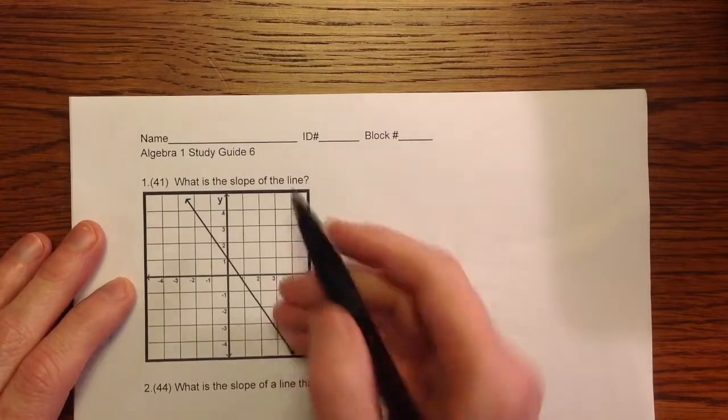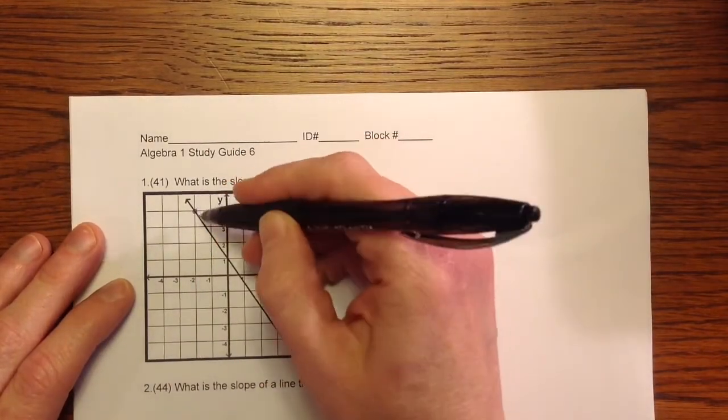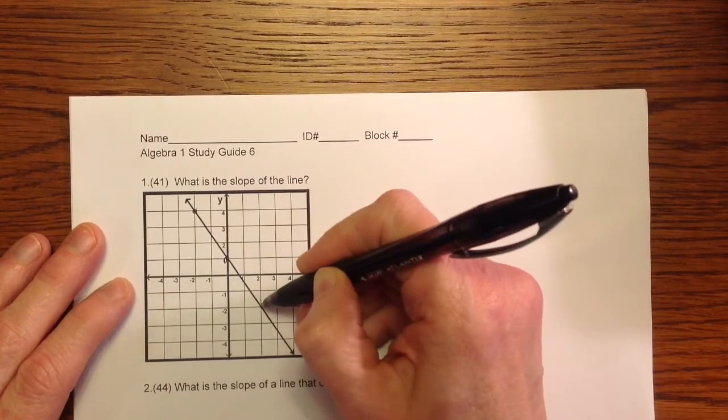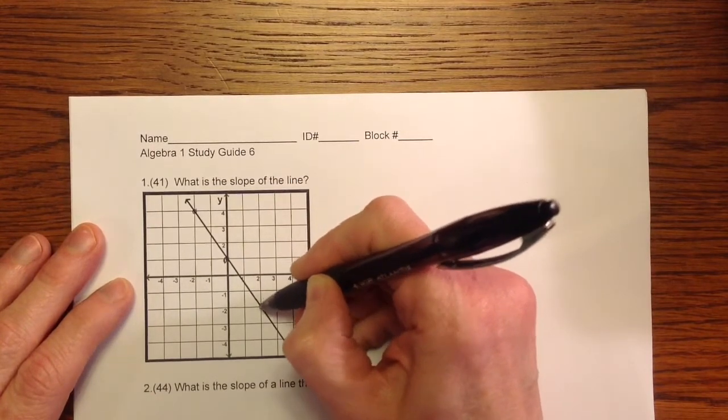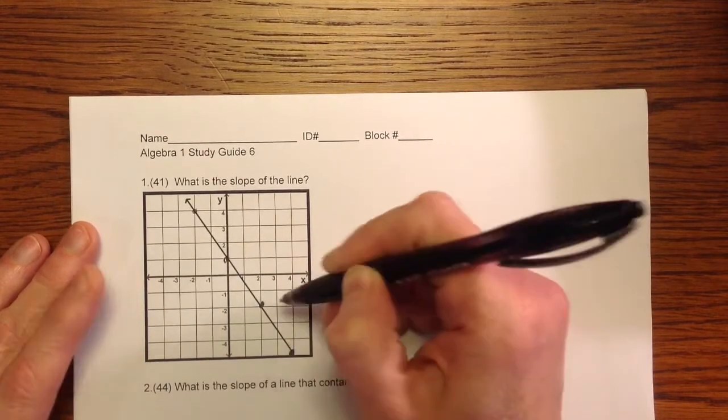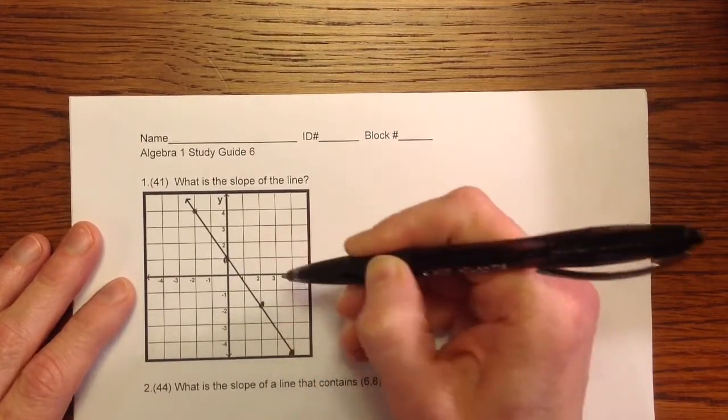I see that I have a point here, and I have a point here, and I also have a point here, and those are probably going to be the best ones. I think I also have one here. I could use those. I think I'll just use these two.